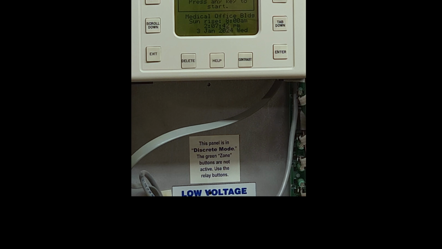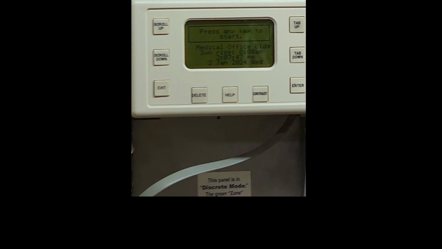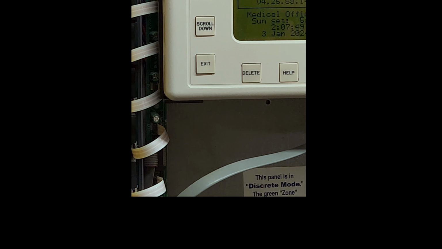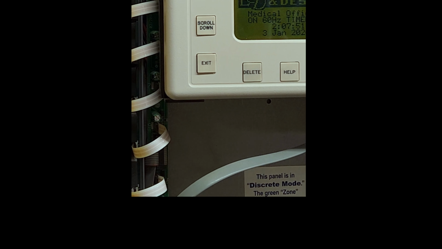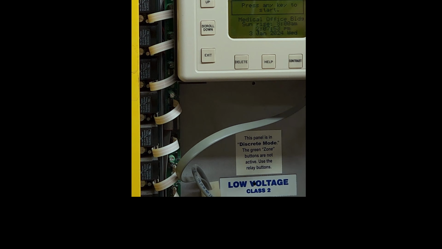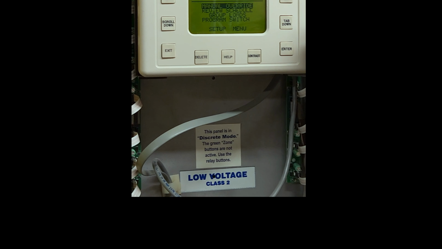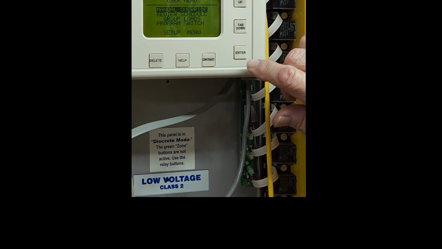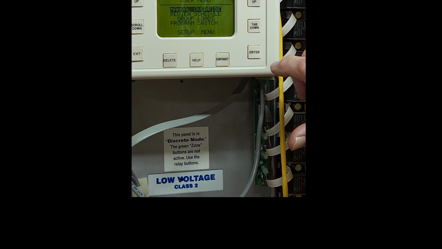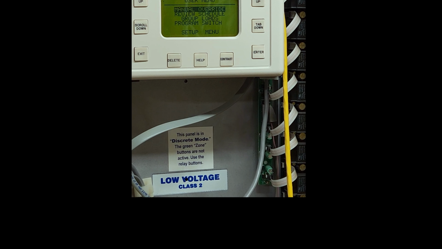Okay. Let's start with, go a little bit closer, so we can push that button called tap down a couple of times. Okay. And first hit enter on manual override. I'd like to see if we can see all the relays. Go ahead, hit enter. Oh, I got it.